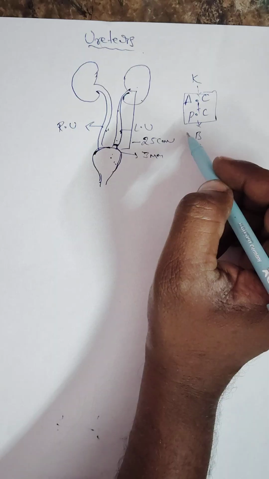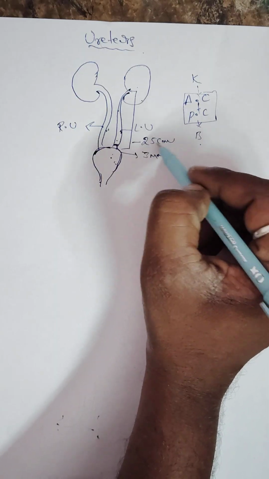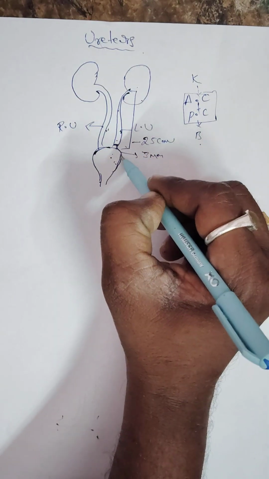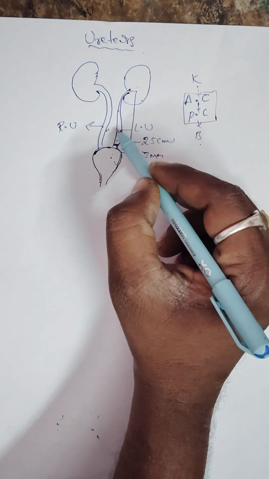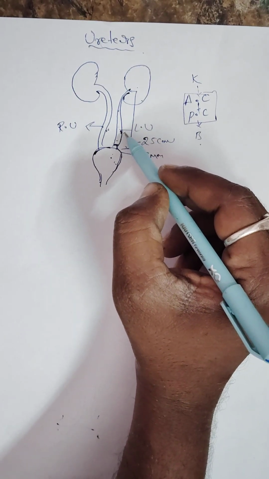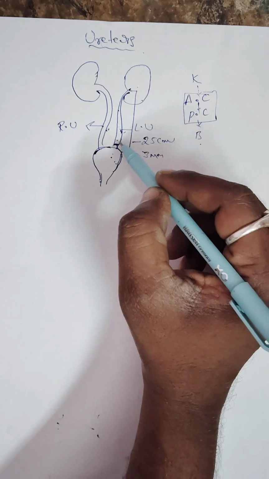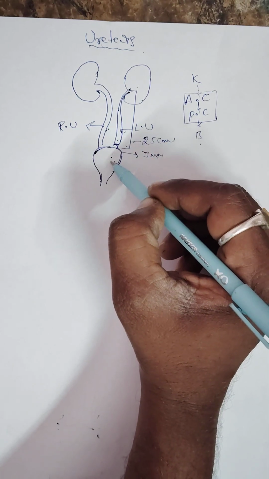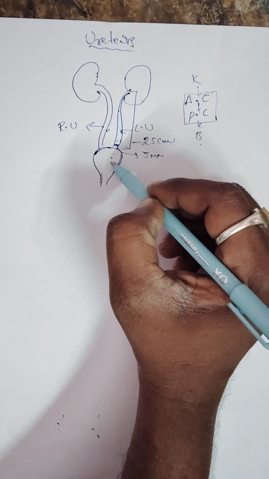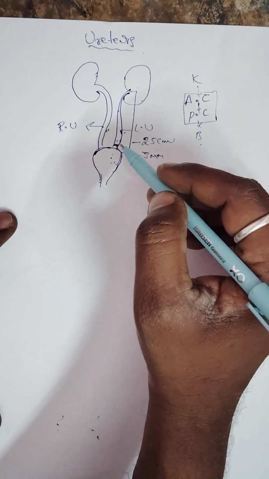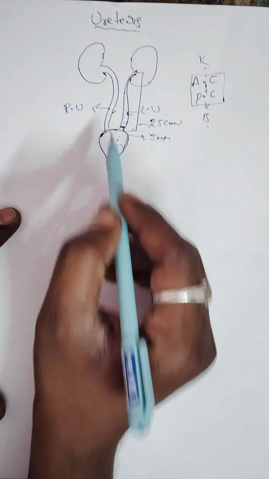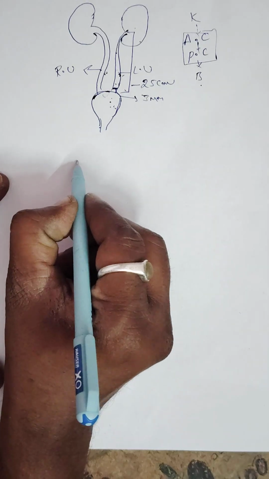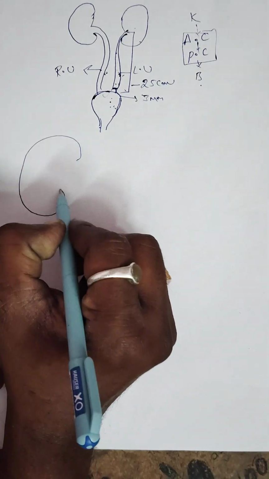And the next one, the renal pelvis receives the urine from the different parts, and the ureter collects the urine from the renal pelvis. So now I go with the structure of the parts of the ureter. Just check this.